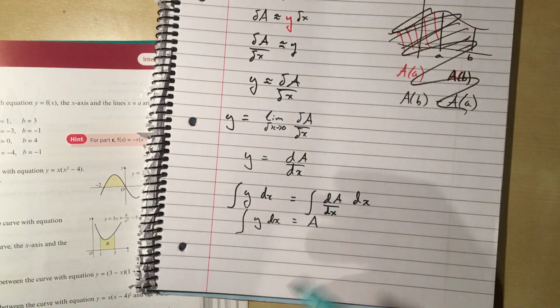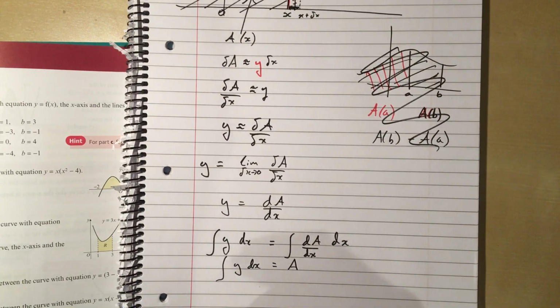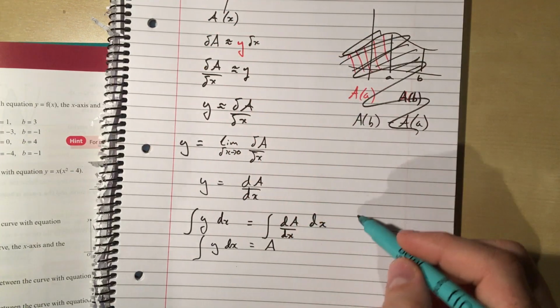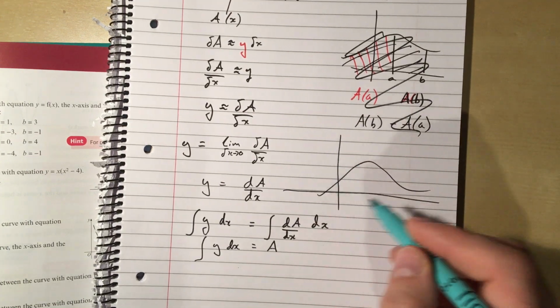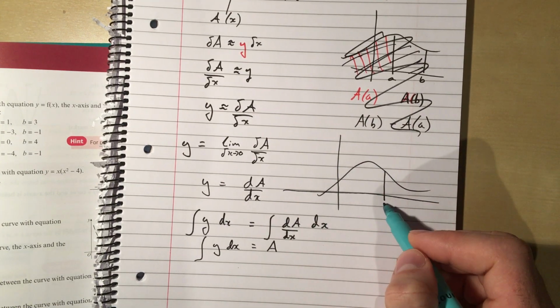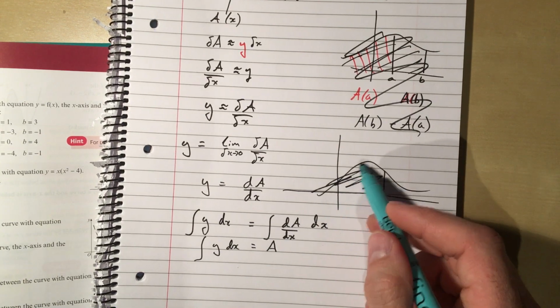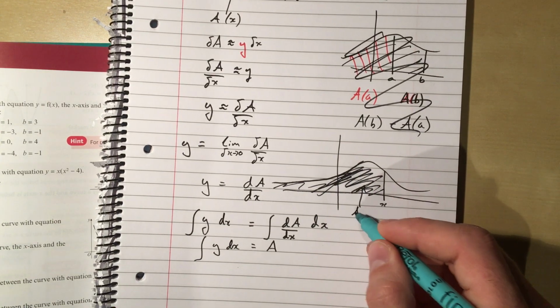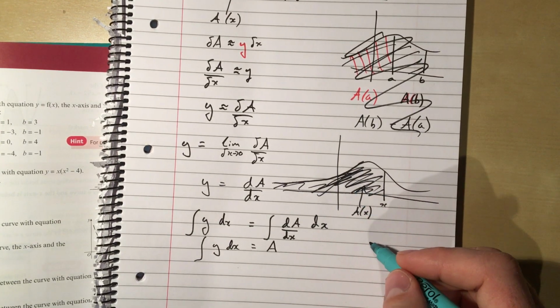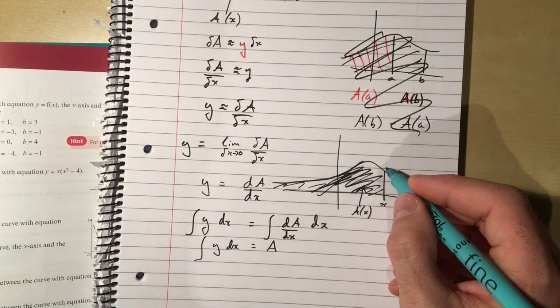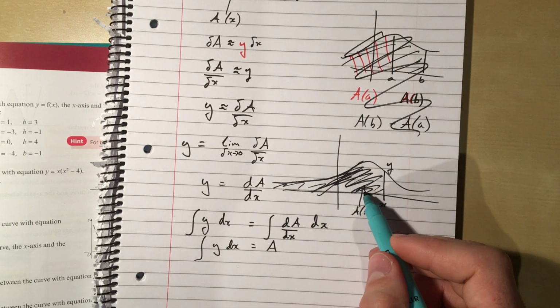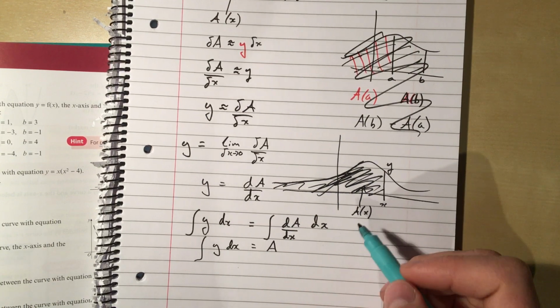Now, that might be a bit fiddly, so you might want to stop and go back and rewatch that video. But the important summary of all this is: here is my function, and here is an x value. If I want to find the area to the left of that x value, all the way down to minus infinity, that is called A of x, a function of x. If I take the function and integrate it, then the integral is going to tell me the area, okay? That's the summary of it.